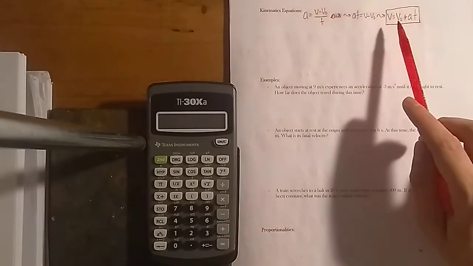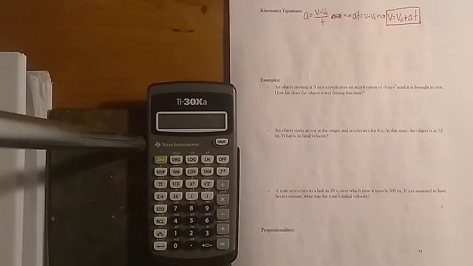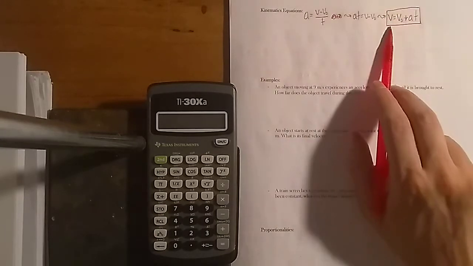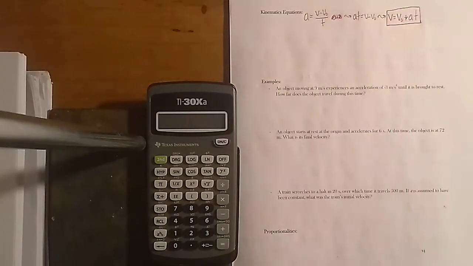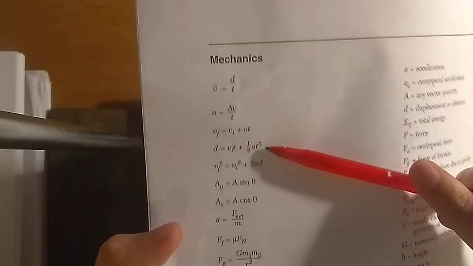This equation, you might say, looks familiar, because if I just put an f here and an i here, this would be the vf equals vi plus at equation that we talk about in Regents physics. This is the same exact thing. We just have different labeling for the v and the v naught. I'm going to show you how the other kinematics equations are similar. Last year, we had this one. Sometimes people call this the distance equation. d equals vi t plus 1/2 a t squared.